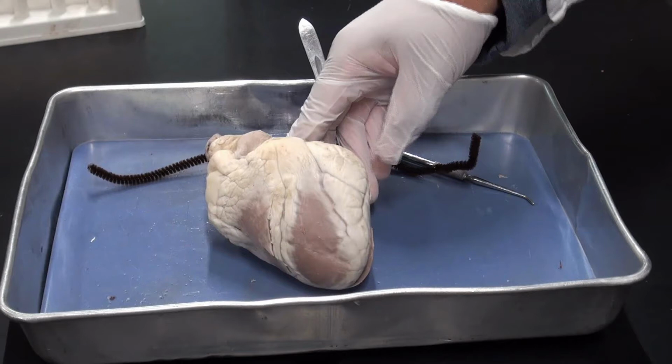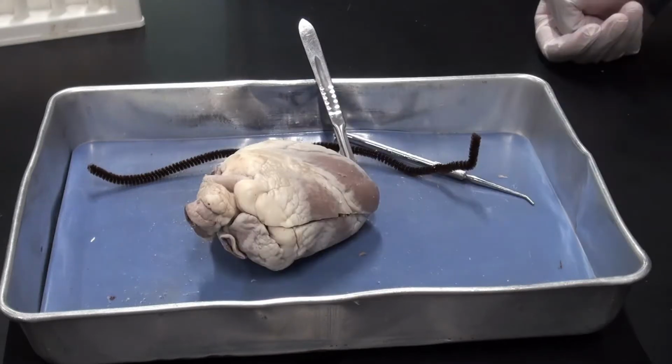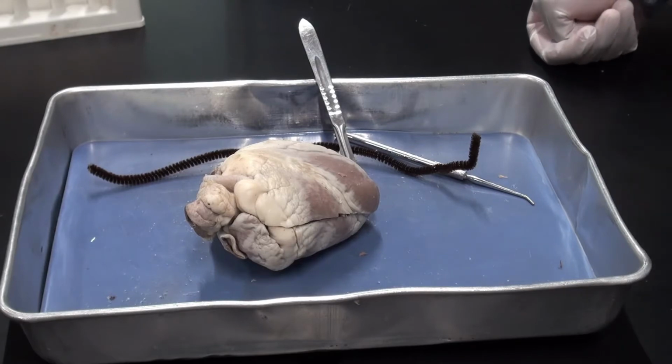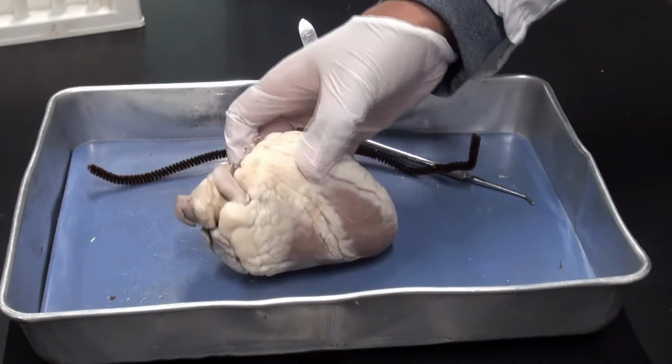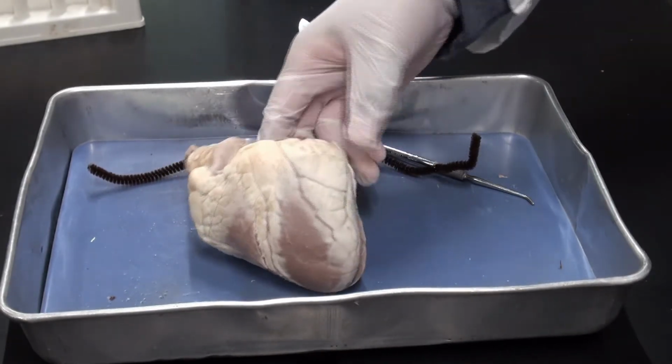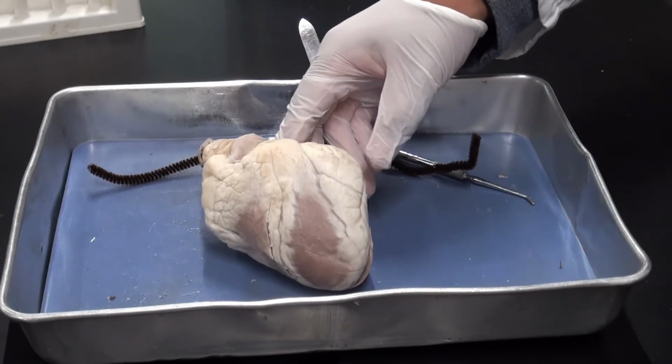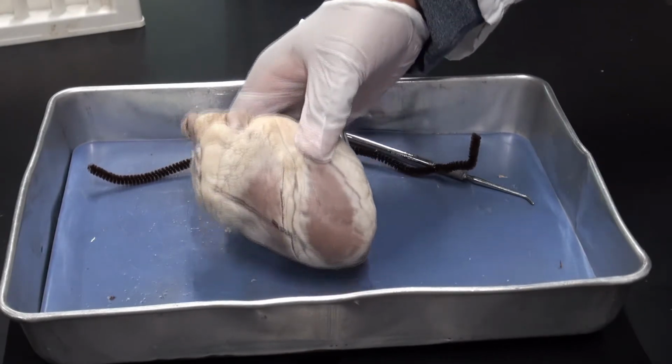I want to point out these vessels on the outside, which are the coronary arteries that feed the actual muscle of the heart. Here I'm just showing off the outside of the heart, how there's fat and stuff around the heart, which is the white stuff you see around the actual heart muscle. And if you follow my steps, you should be able to open the heart like I show here.